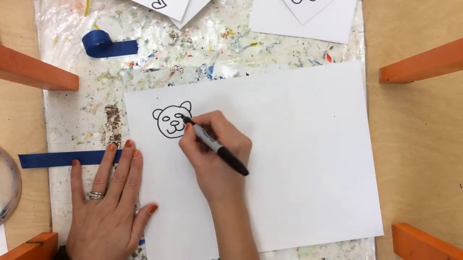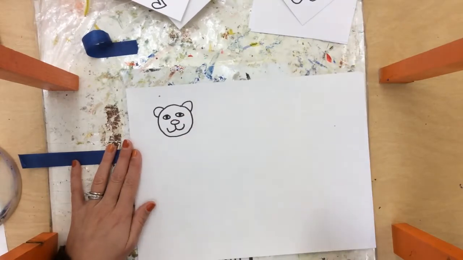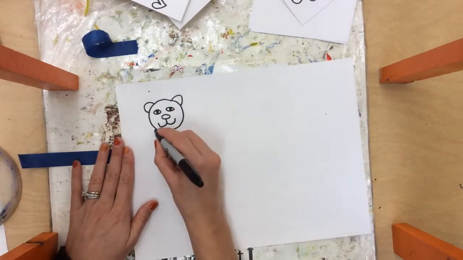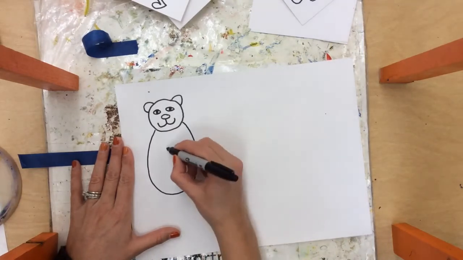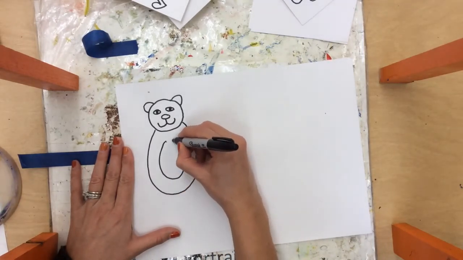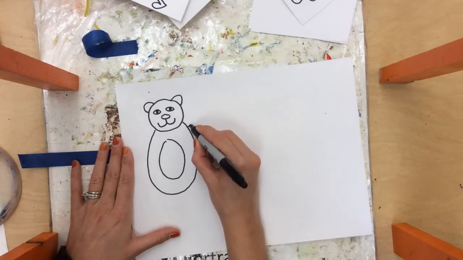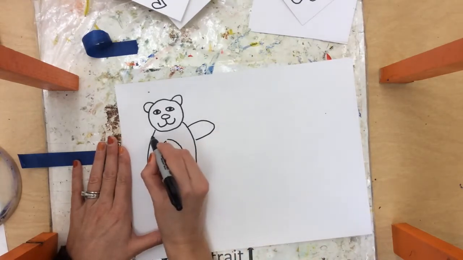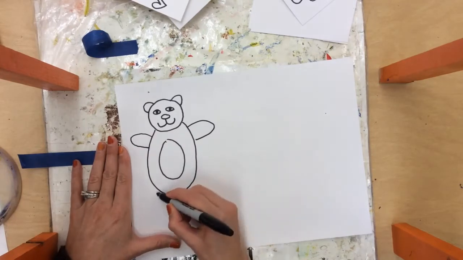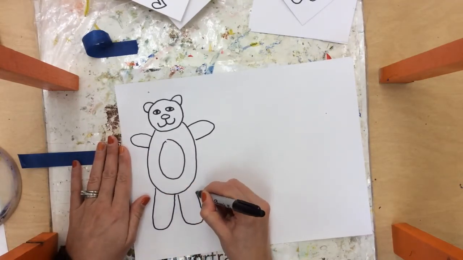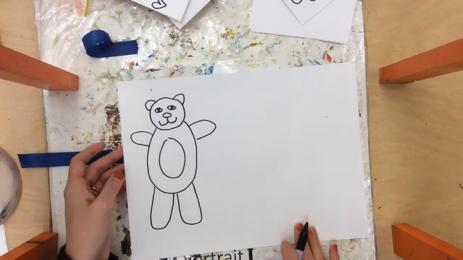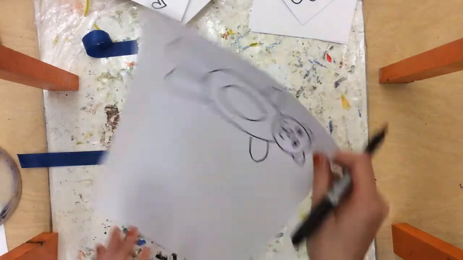2 ovals for the eyes and put some circles in there. Next, I'm going to make an oval or a U shape for his belly. And I can add a circle or an oval in there. He has 2 U arms and legs. Okay, and now to make my life easier, I'm going to flip this upside down.